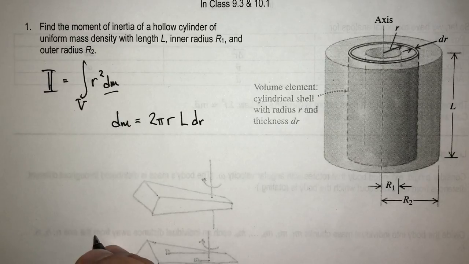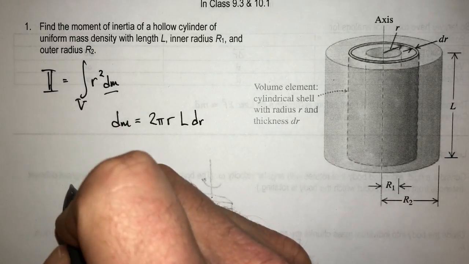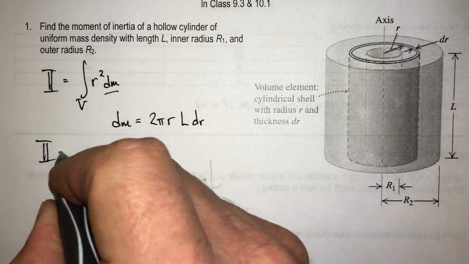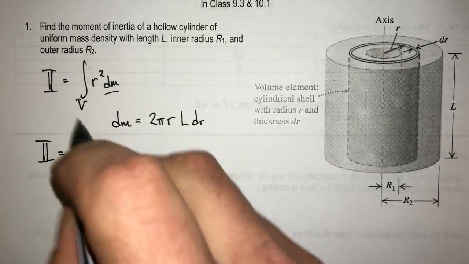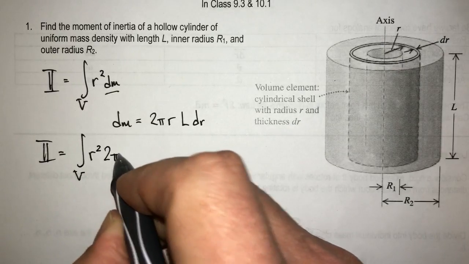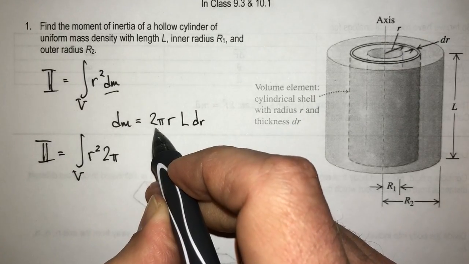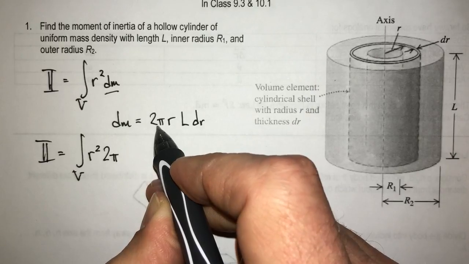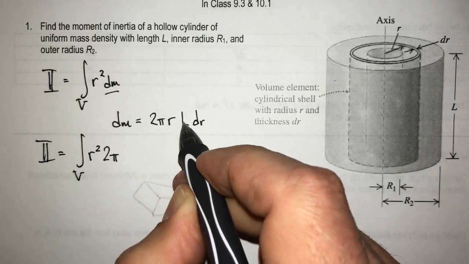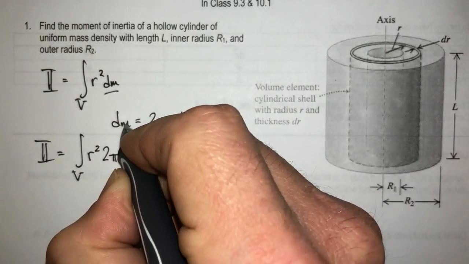Okay, and with that assignment, we can proceed through our integral. Integral over the volume, r squared 2 pi, whoops. See, I talked about it and then I forgot it. This 2 pi r L dr isn't actually dm.